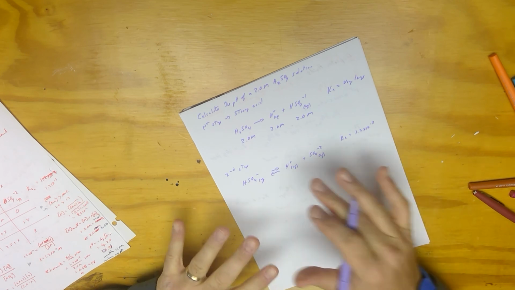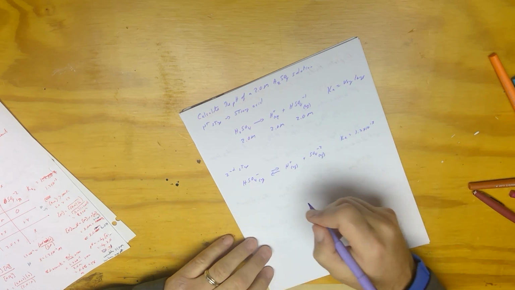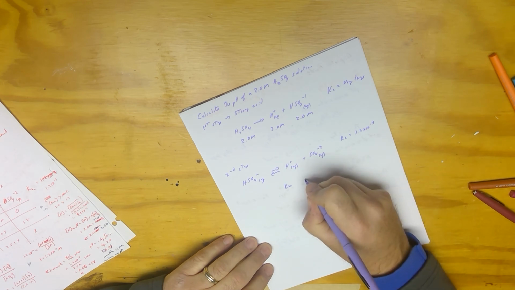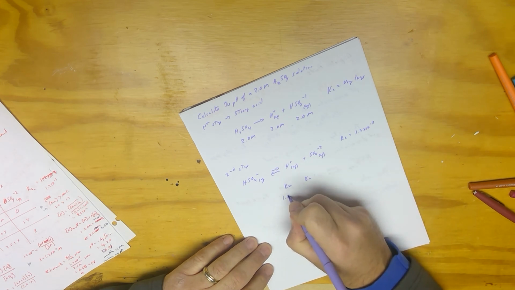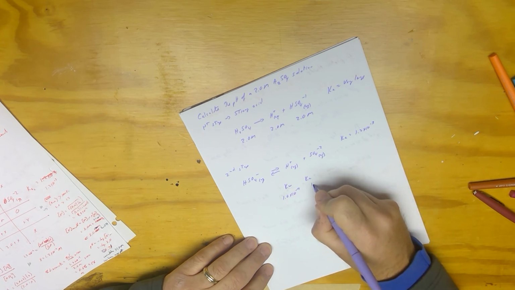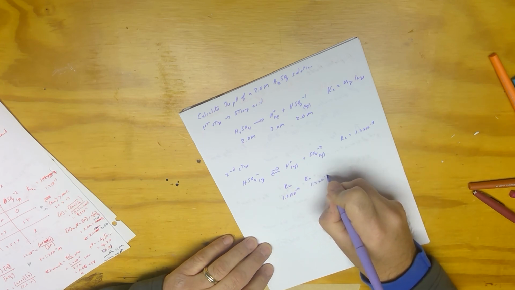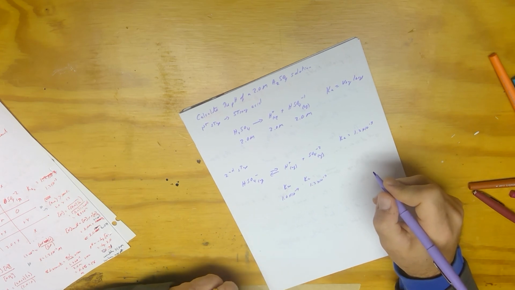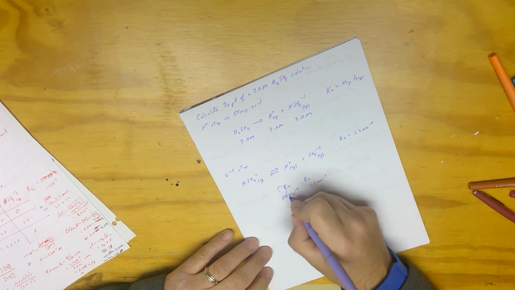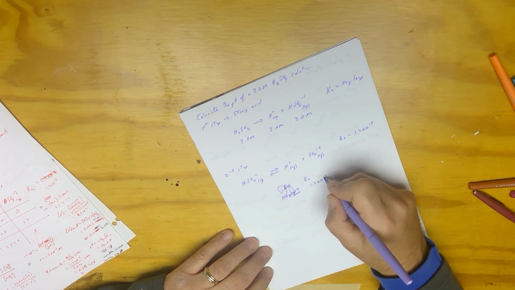Now, I'm going to do this with the shortcut. All right? So if I compare my Kw and my Ka, 1.0 times 10 to the minus 14th, 1.2 times 10 to the minus third, oh no, that's not what I want to do, sorry. My Ka.